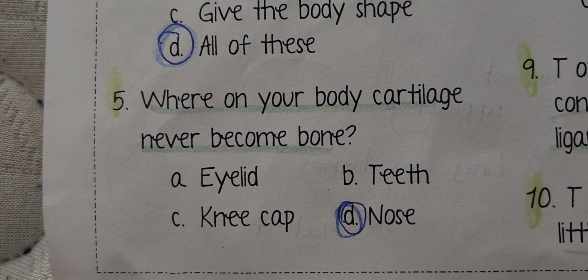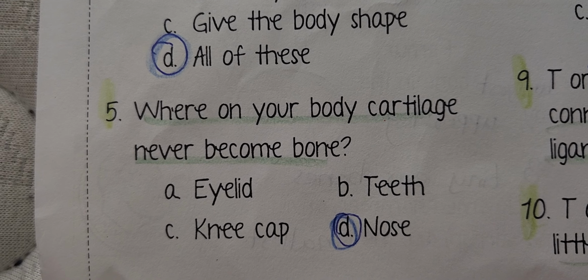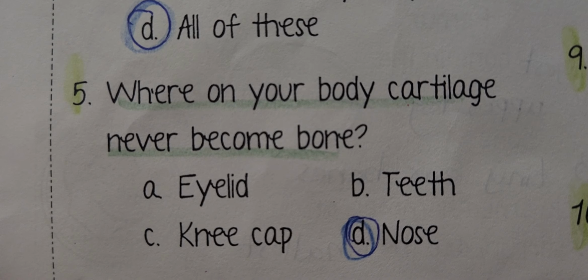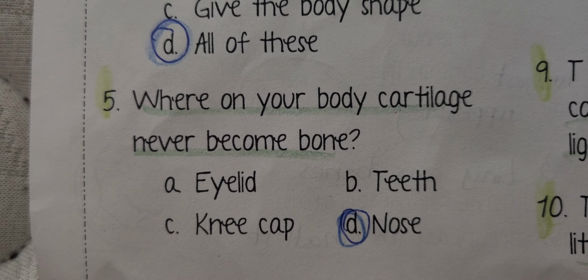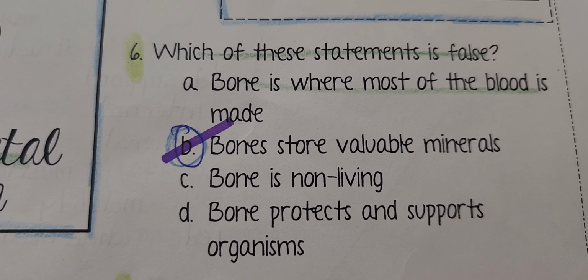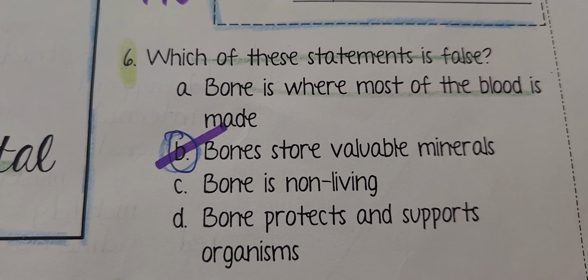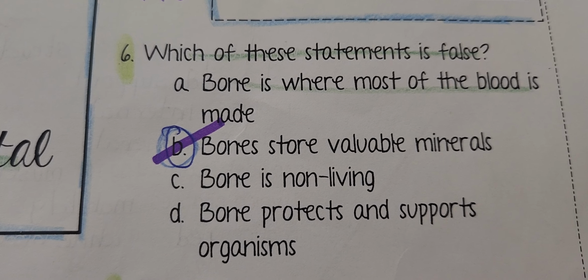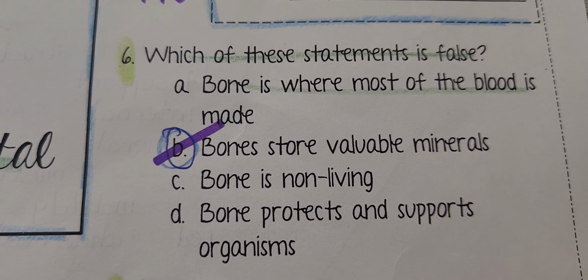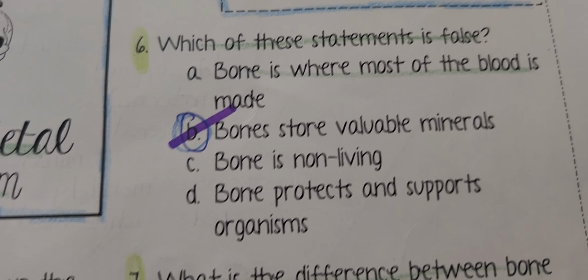On your body, where can you find cartilage that can never become bone? The nose. So the nose is basically a cartilage that is never bone. Which of these statements is false? Bone is where most of the blood is made. Bones store valuable minerals. Bone is non-living, or bone protects and supports the organism. Bone is non-living is the false statement.